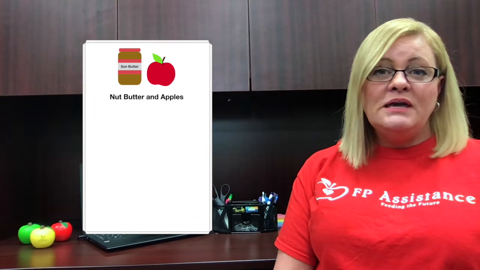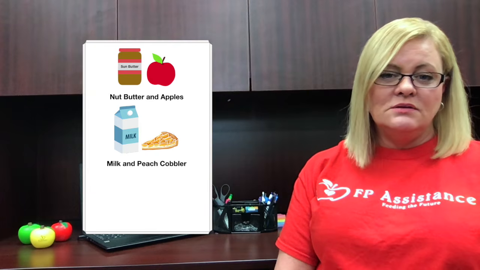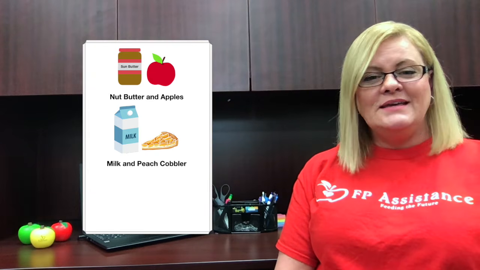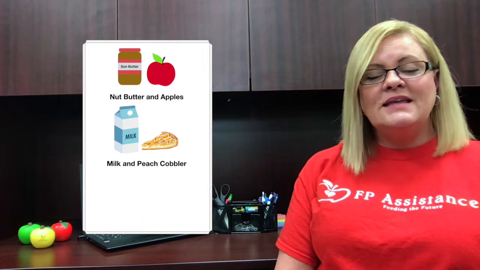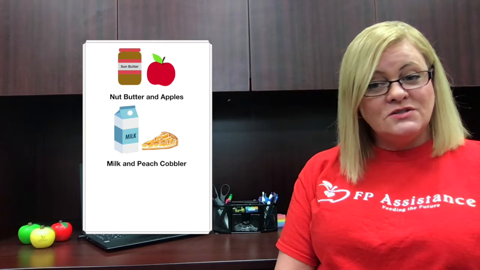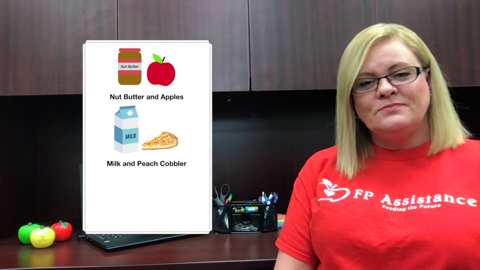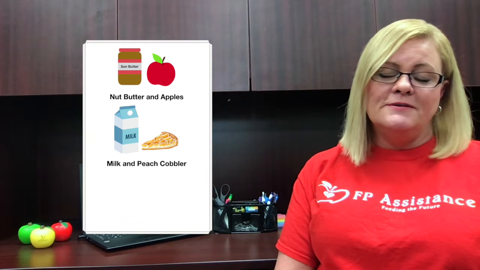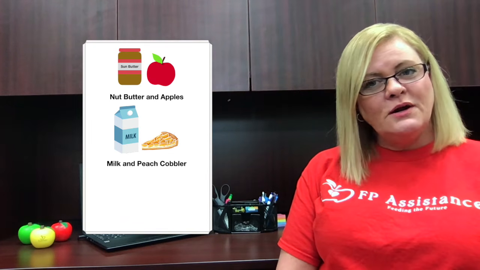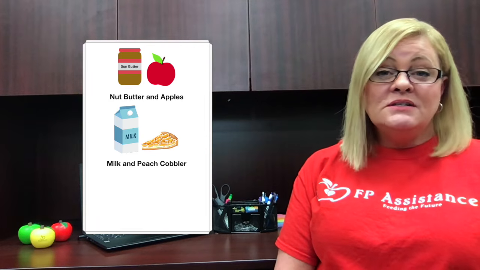Another one would be peach cobbler and milk. By the way, the grain is not credible in this snack because it is a grain-based dessert. More on that in our video that focuses on grains. But in this snack, both your fruit and your milk would be your 2 credible components. Another option is cheese and crackers.